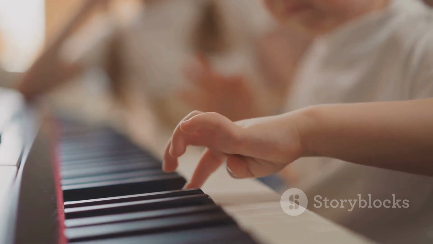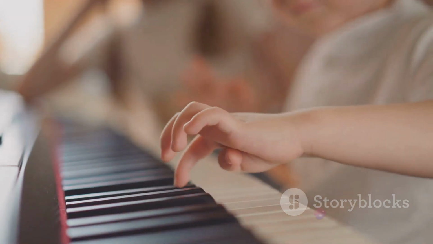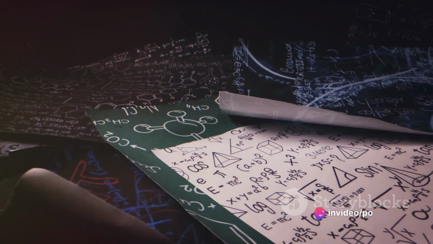How about creating a song or a rhyme? Music has a way of sticking in our minds, doesn't it? How many times have you found yourself humming a tune you heard days ago? That's the power of music.